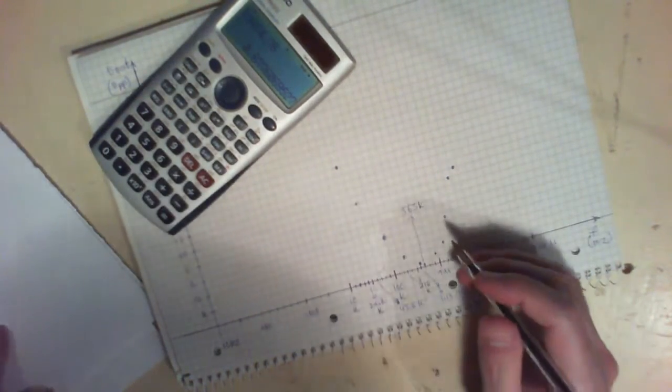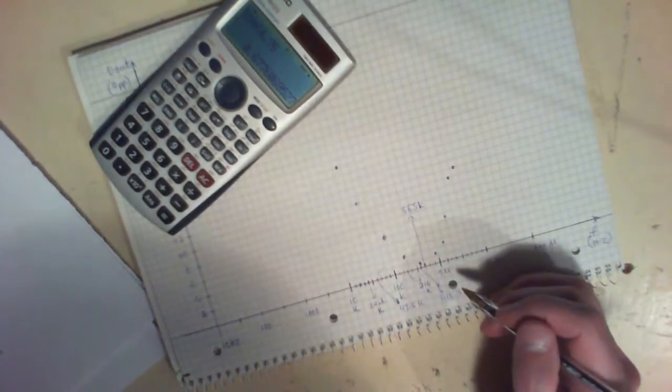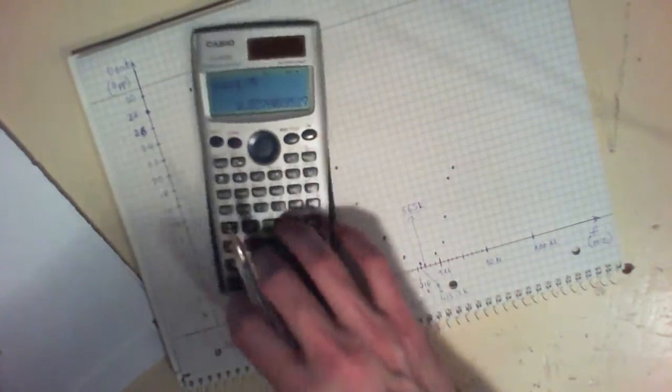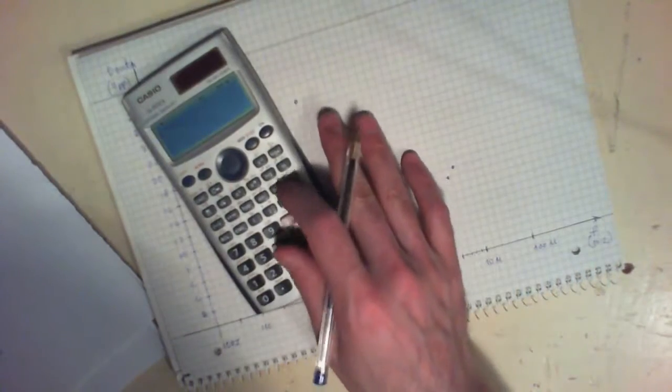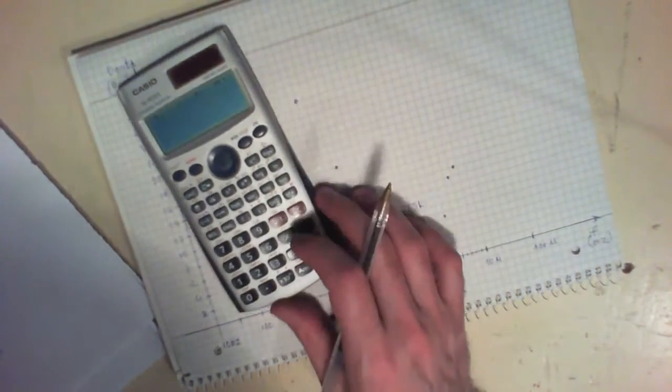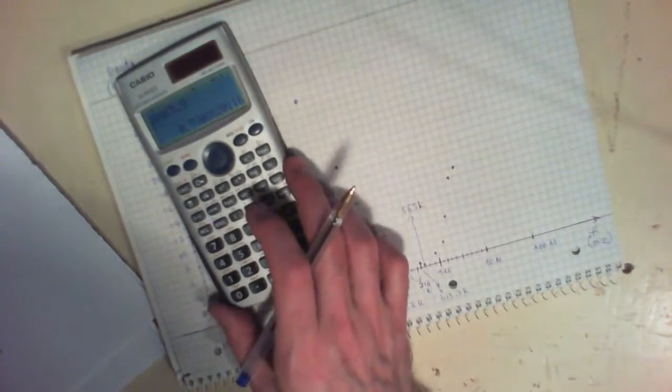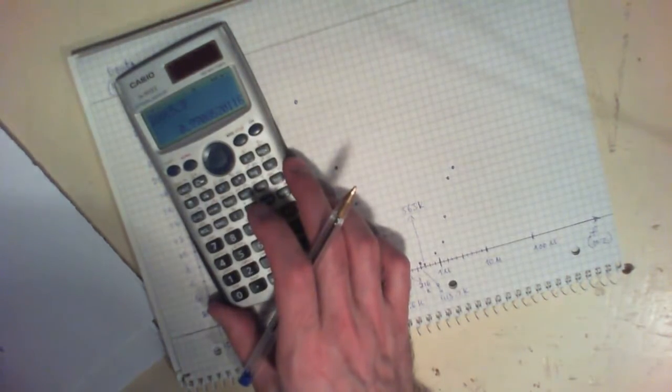Okay. And then at 5.9 megahertz, you're at 7 volts.